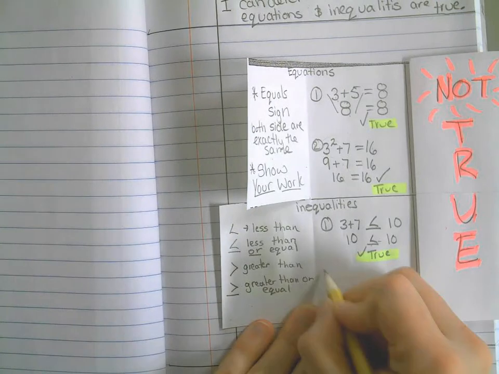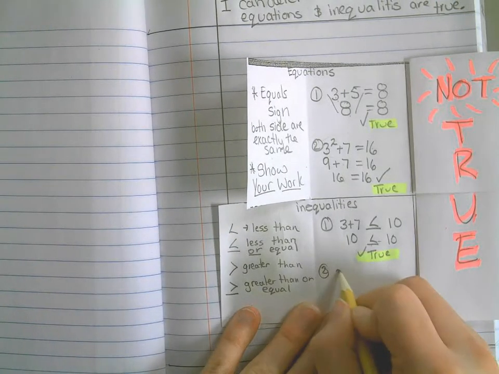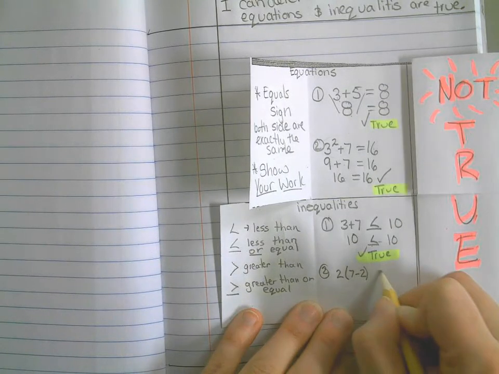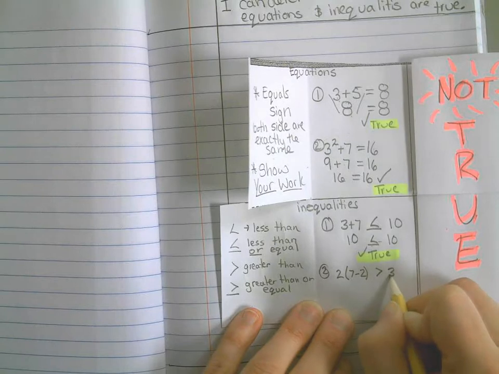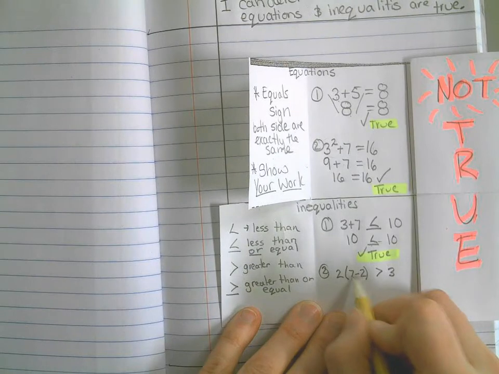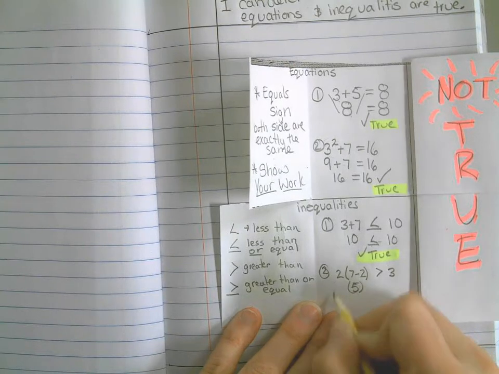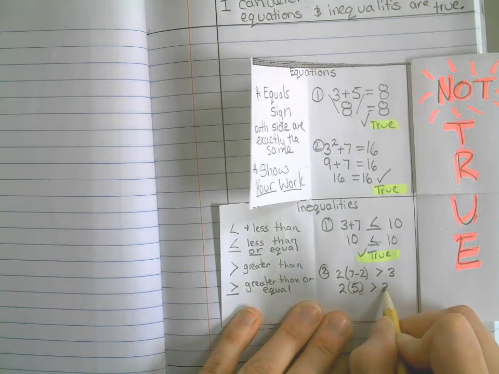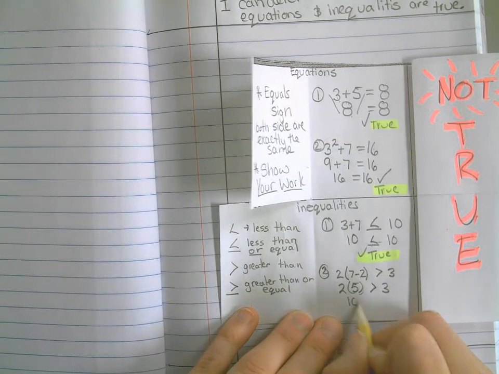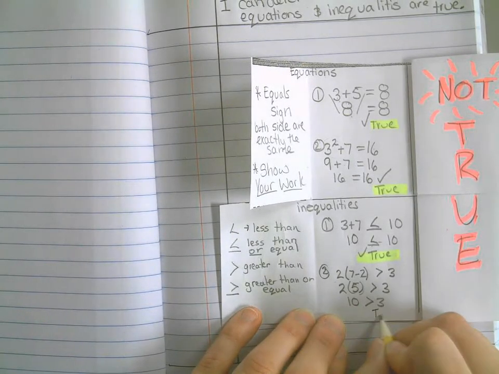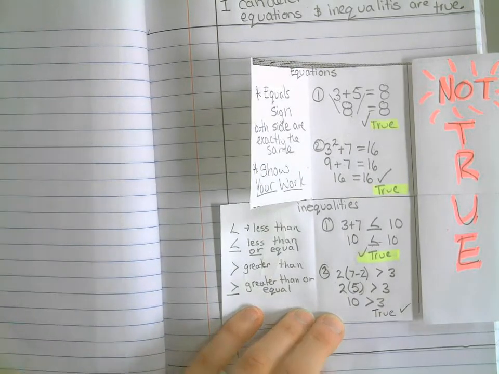Okay, let's look at another example. Let's say we have 2 times (7 minus 2), and that is greater than 3. Again, we need to do some order of operations work here. We have 7 minus 2, that would be first because it's in parentheses, that would be 5. And then 2 times 5, remember the parentheses can also mean multiply, is greater than 3. 2 times 5 is 10, and that is greater than 3. That is true. 10 is greater than 3. True.